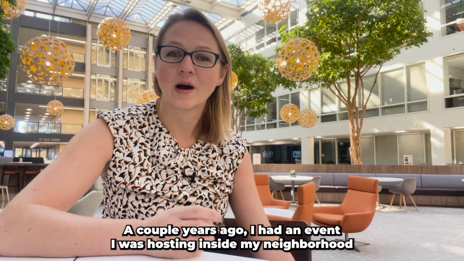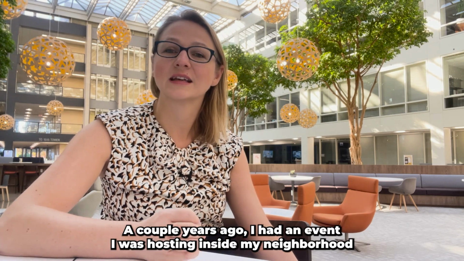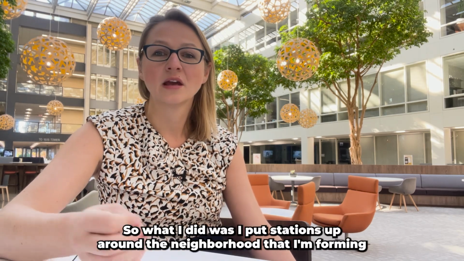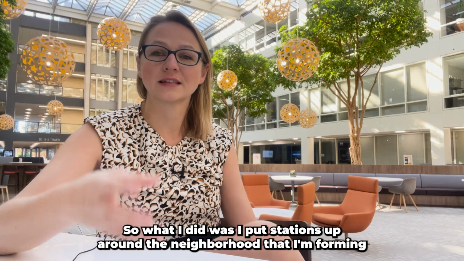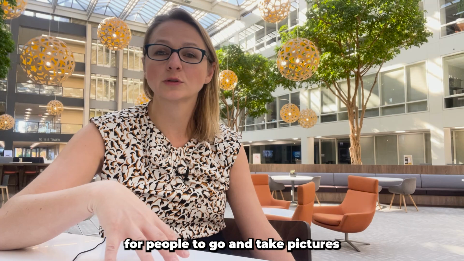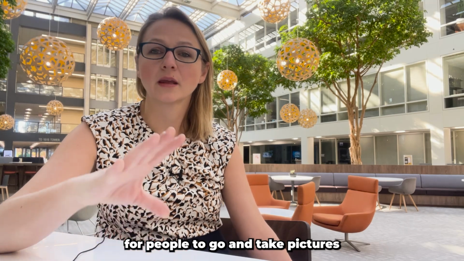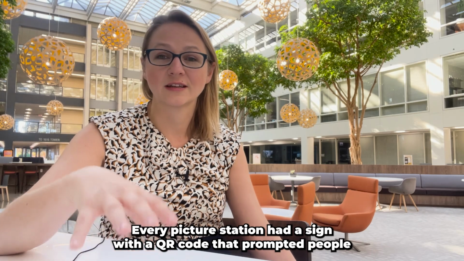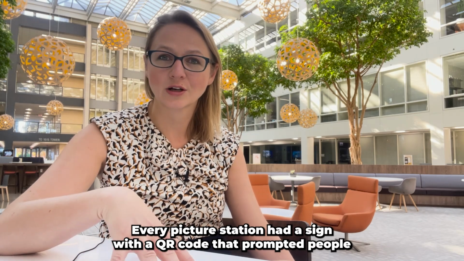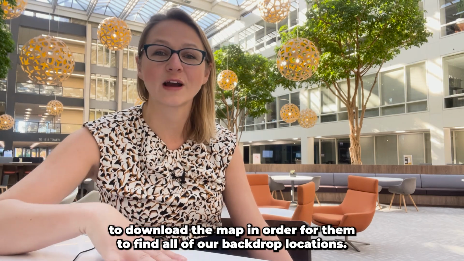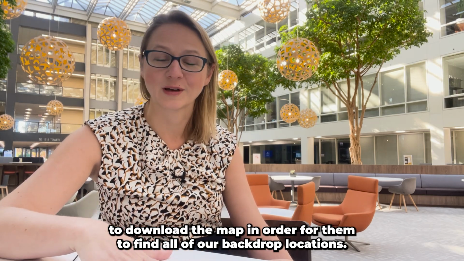A couple years ago, I had an event I was hosting inside my neighborhood that was a Halloween scavenger hunt. So what I did was I put stations up around the neighborhood that I'm farming for people to go and take pictures in front of a Halloween backdrop. Every picture station had a sign with a QR code that prompted people to download the map in order for them to find all of our backdrop locations.